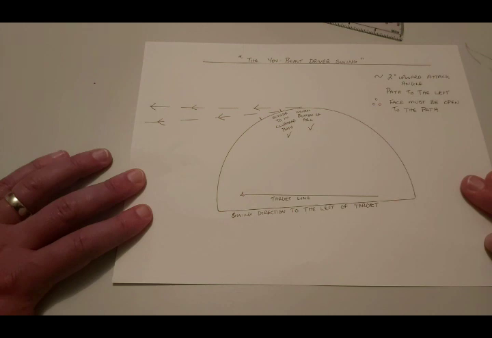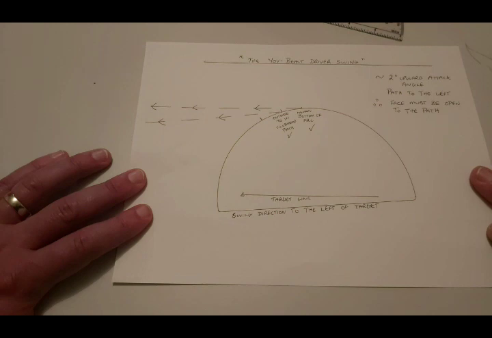So whether you want to hit a little push draw with your irons or a push fade, either one of those is perfectly acceptable. But the whole idea of this presentation is to try and encourage you to shape the ball some way or another. What I don't want you to try and do is consistently hit the ball straight, because straight is not realistic.